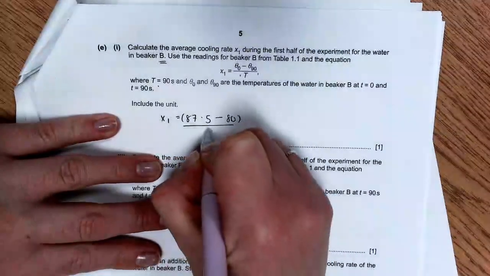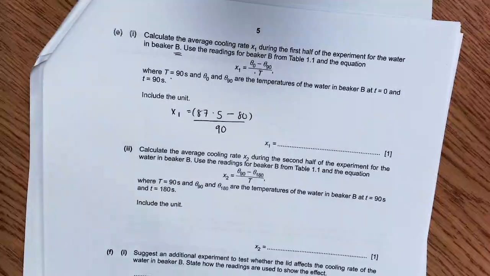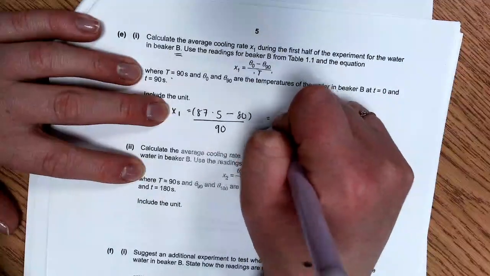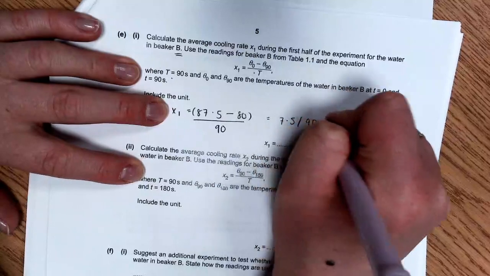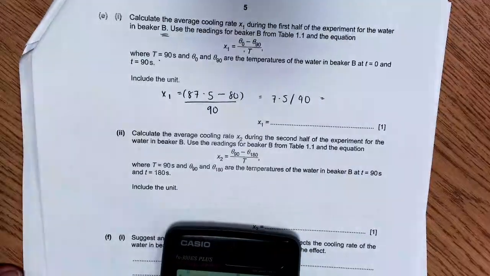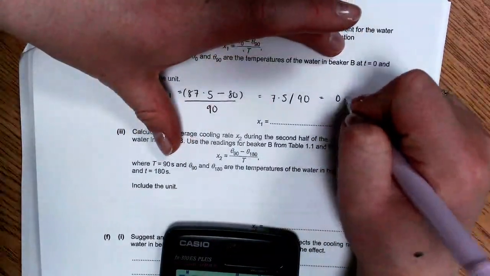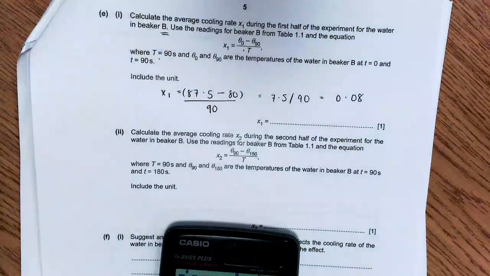And the time that happened over was 90 seconds. So we're going to have a difference of 7.5 over 90, and that gets our cooling rate. Sorry for the noise, just pulling my calculator out. And that gets us a cooling rate of 0.08.